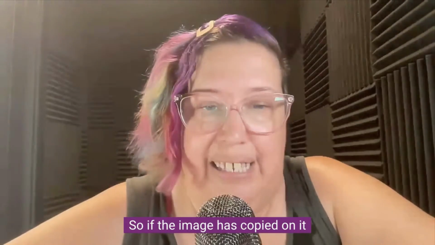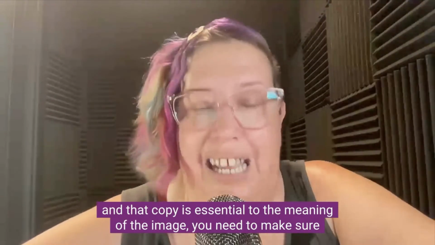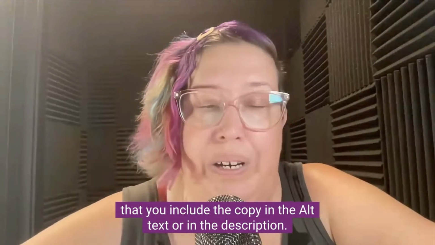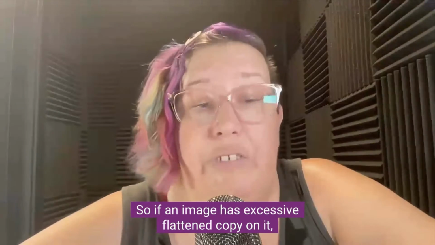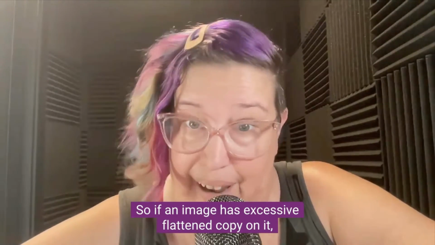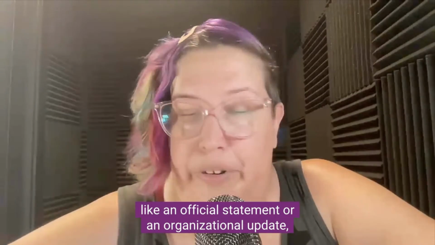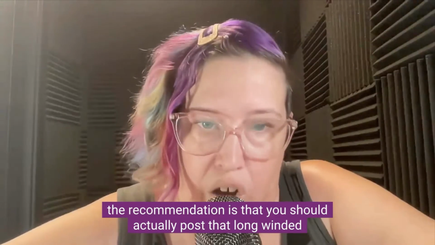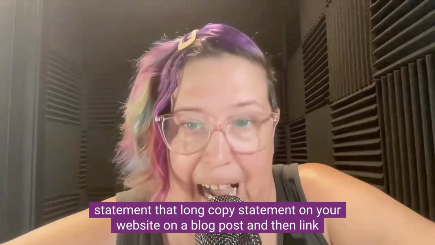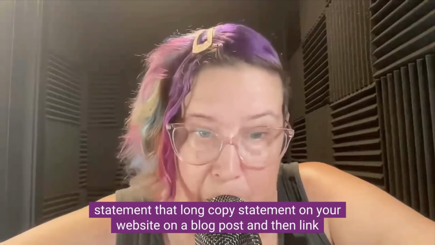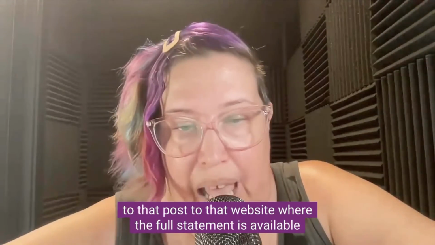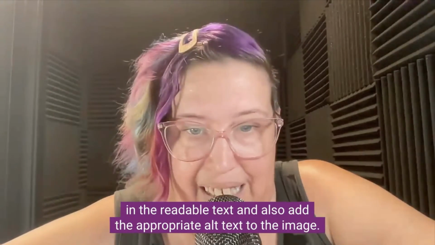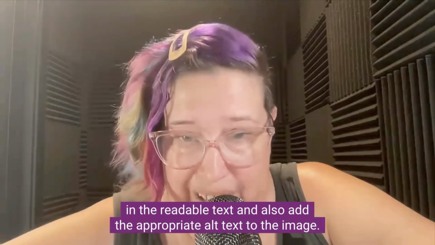So if the image has copy on it, and that copy is essential to the meaning of the image, you need to make sure that you include the copy in the alt text or in the description. So if an image has excessive flattened copy on it, like an official statement or an organizational update, the recommendation is that you should actually post that long-winded statement on your website, on a blog post, and then link to that post, to that website where the full statement is available in readable text, and also add the appropriate alt text to the image.